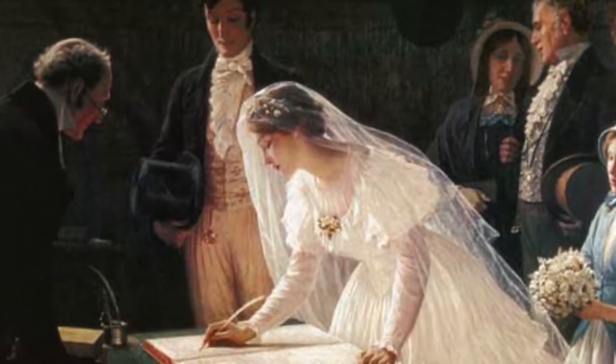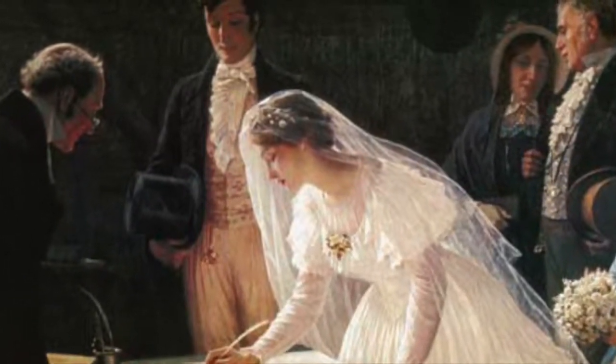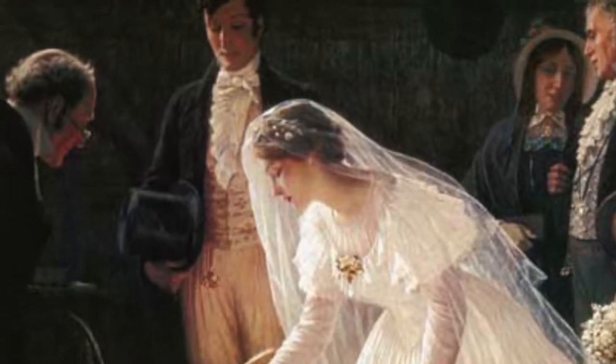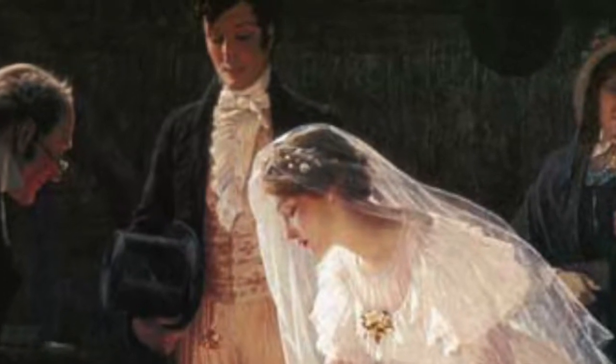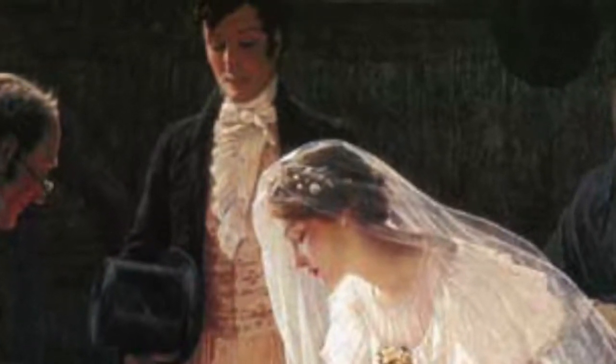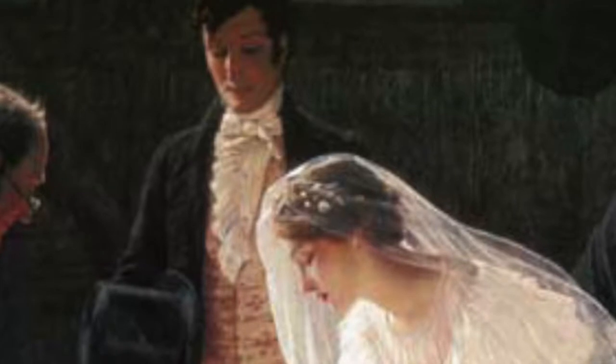Married women did not gain rights until after Austen's death. When women married, they turned their fortunes over to their husbands, and a man could prevent his wife from seeing their children if she displeased him. Divorce was almost entirely non-existent and not available to many women.